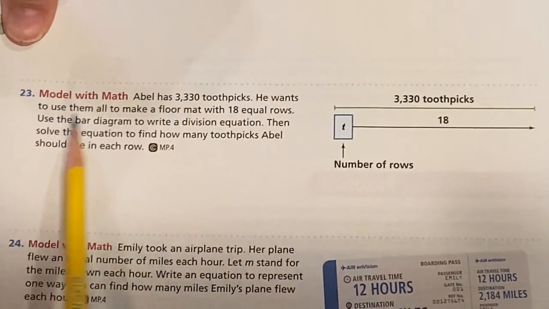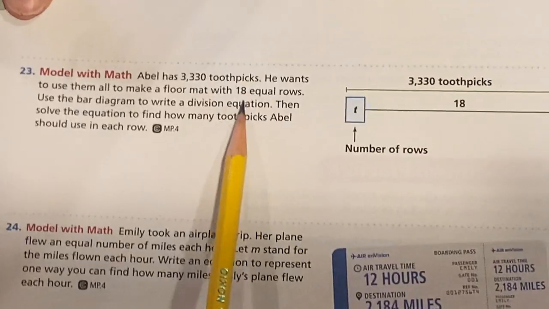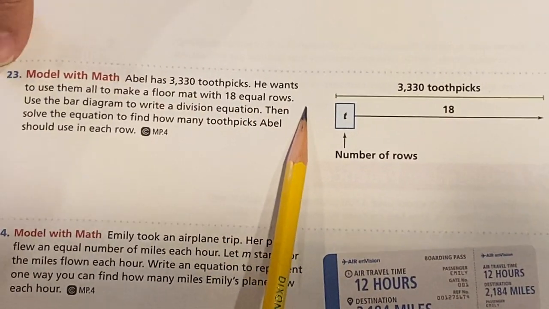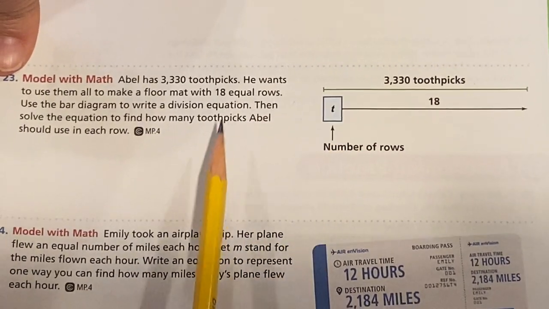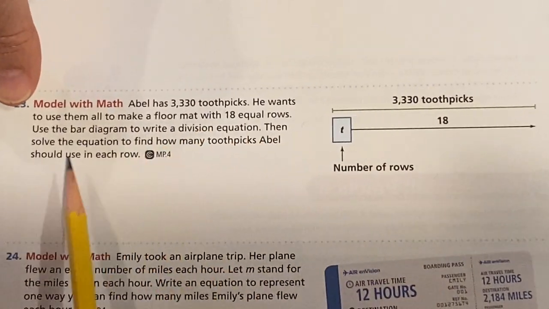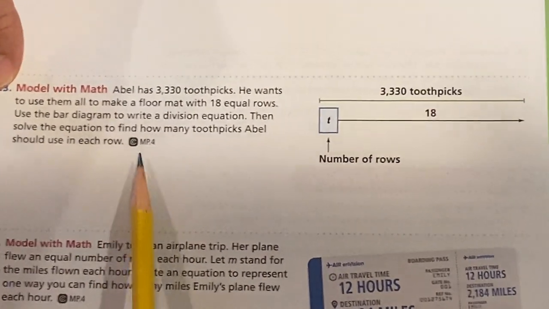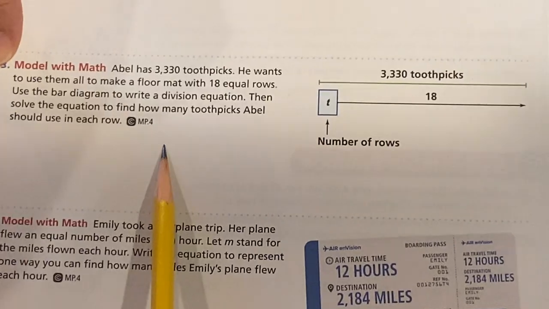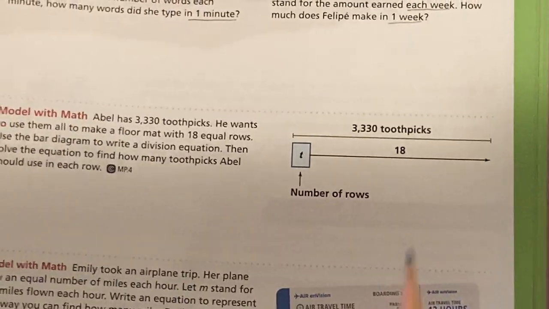He wants to use them all to make a floor mat with 18 equal rows. Okay, Abel. Use the bar diagram to write a division equation. Then solve the equation to find how many toothpicks Abel should use in each row. Boy, Abel, come on. You need a different project.